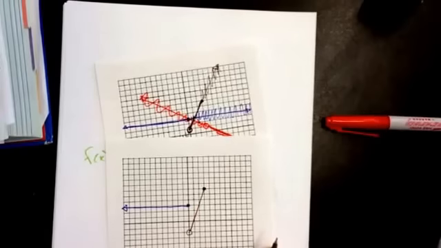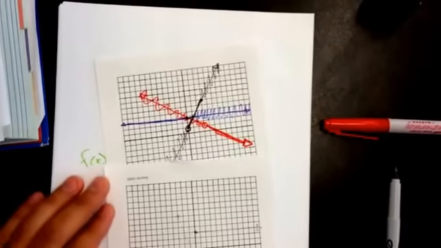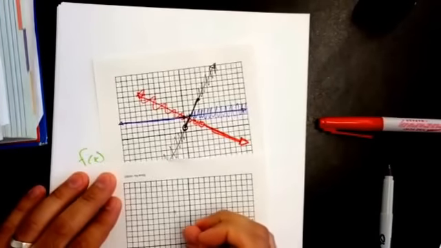Oh, I have the wrong y-intercept. Let me start over. I apologize. Had the wrong y-intercept on there.